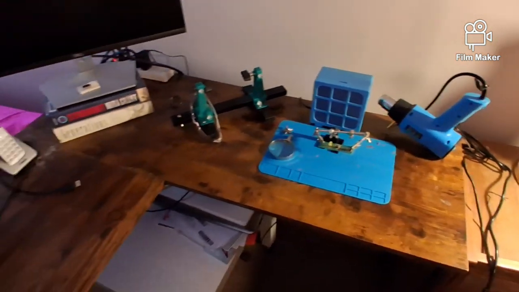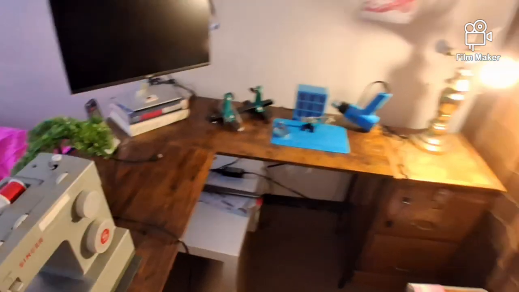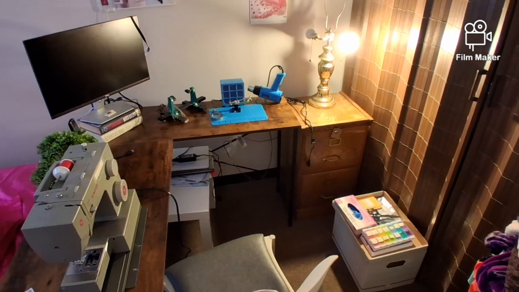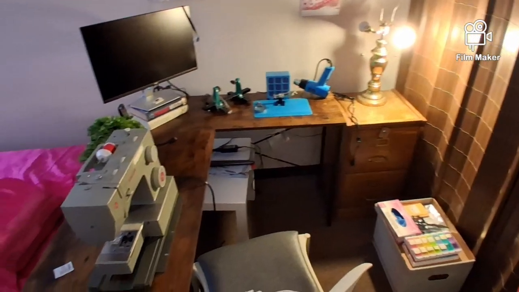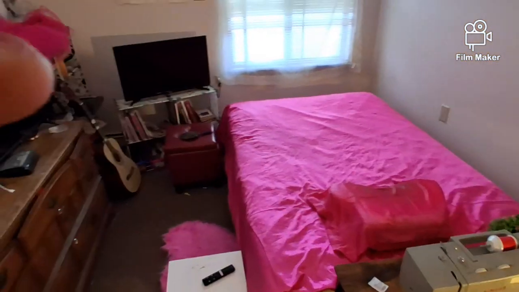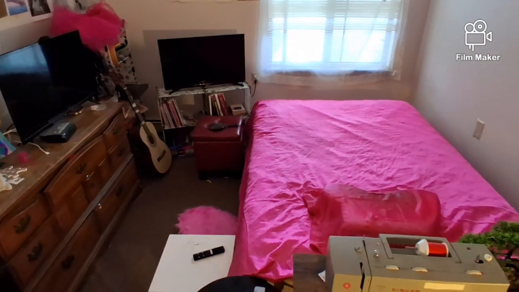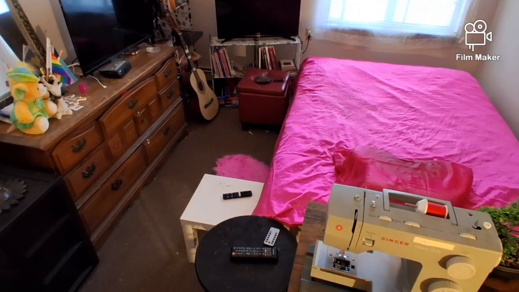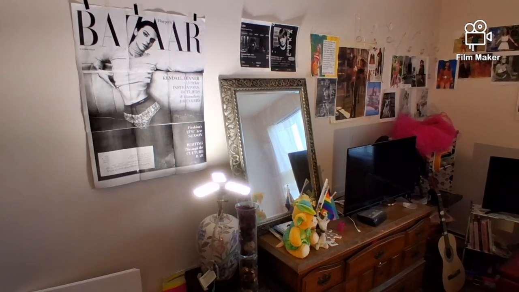But this is the change in the workspace a little bit. So multifunctional: computer, crafting, soldering. Also made the beds, so basically I can watch both TVs at one time. Little table, you can see my little heart-shaped pillow, guitar, and some other things.